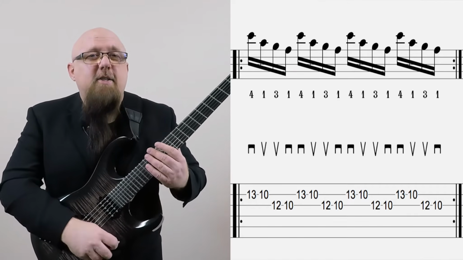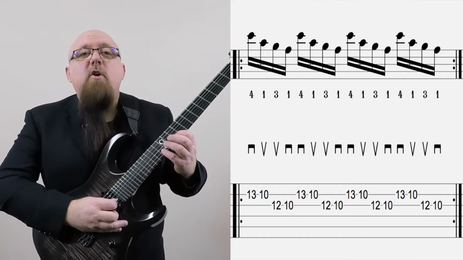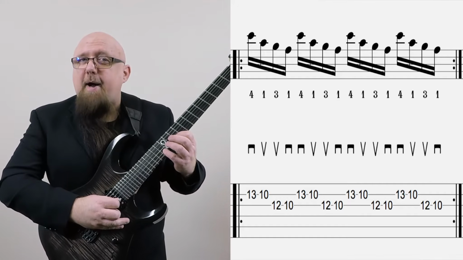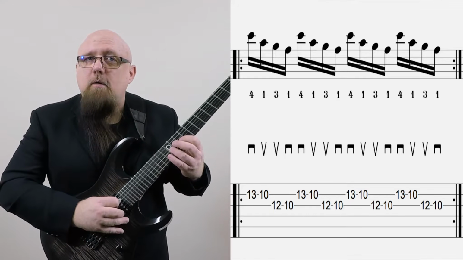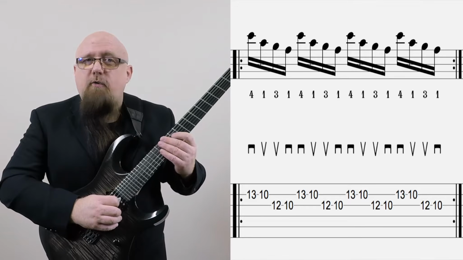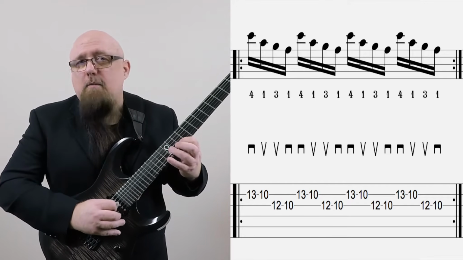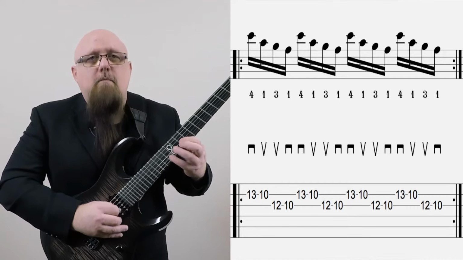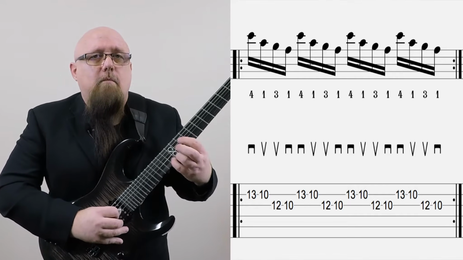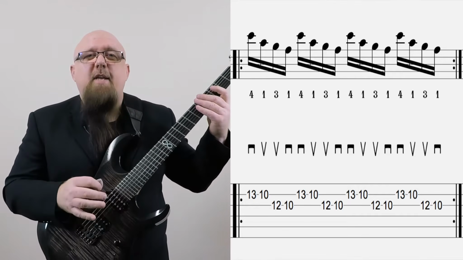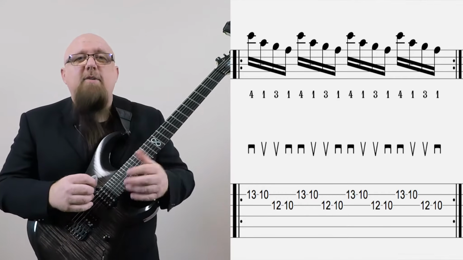All right, in this next example, we're going to play strings 2 and 3 from our minor pentatonic box here. Just those 4 notes, just repeated. And it has a really nice sound to it. You can play it pretty fast.